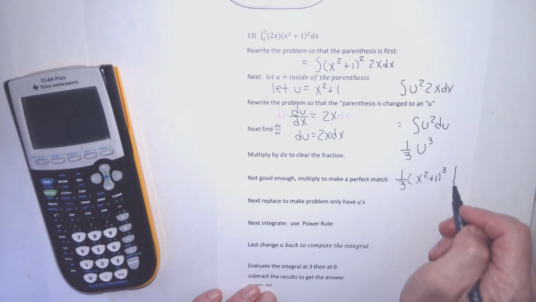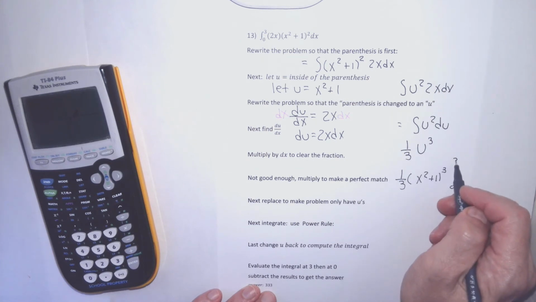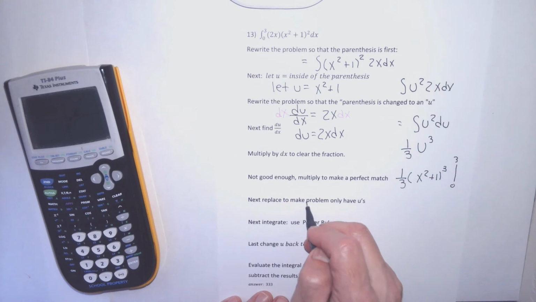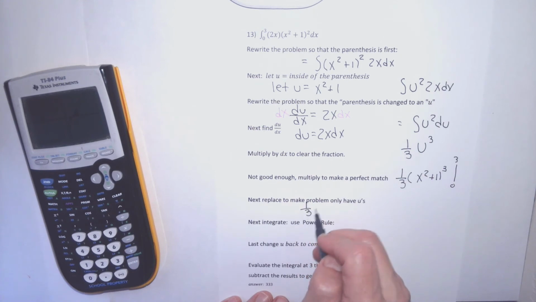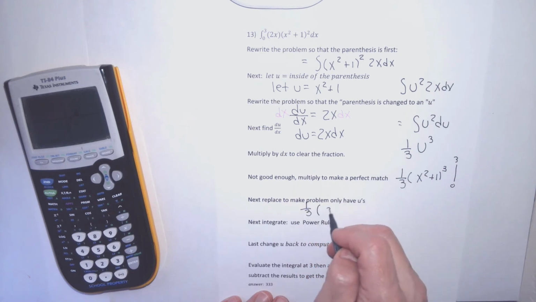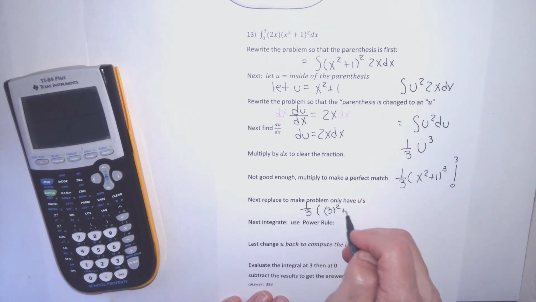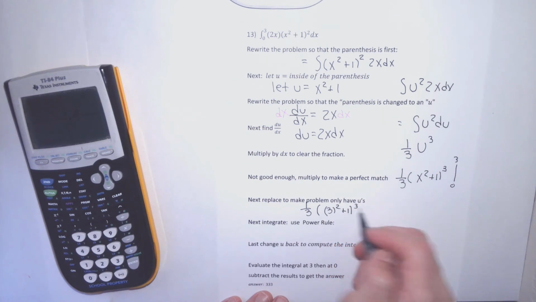And now I need to probably really rely on my calculator because I'm going to need to plug 0 and 3 in, figure out what these equal to. Do not want to do this by hand. I'll definitely mess up. So first I'm going to plug 3 in. Do 1/3 times 3 squared plus 1 quantity cubed.